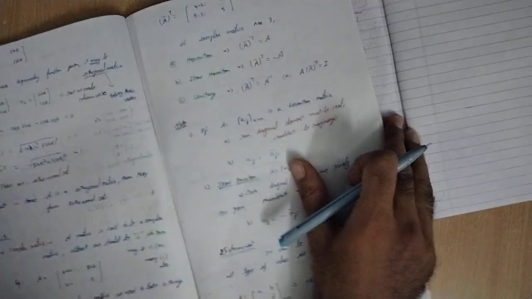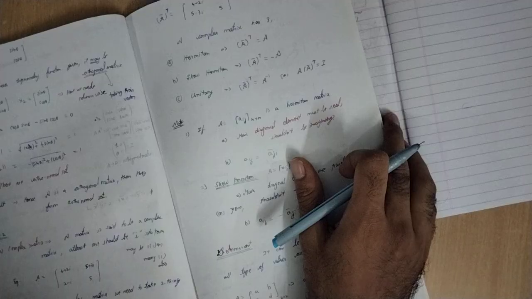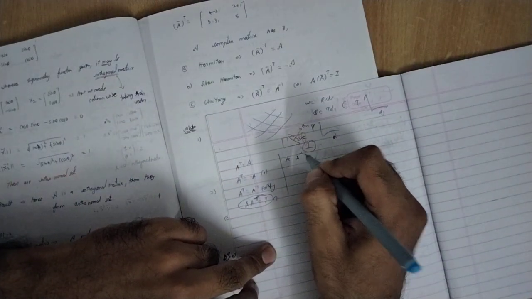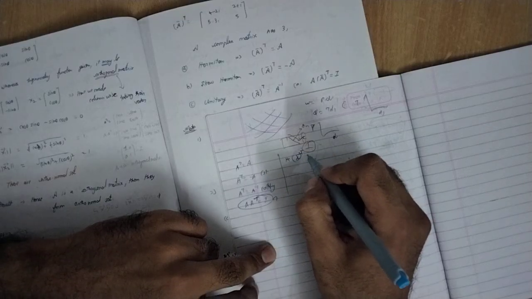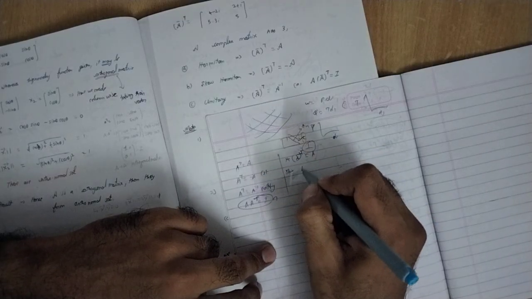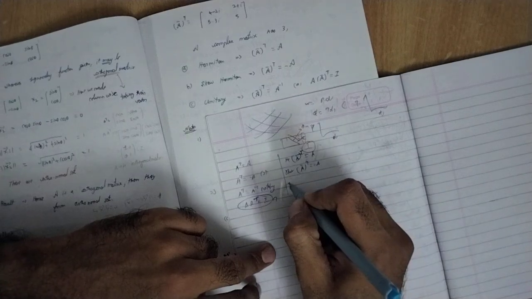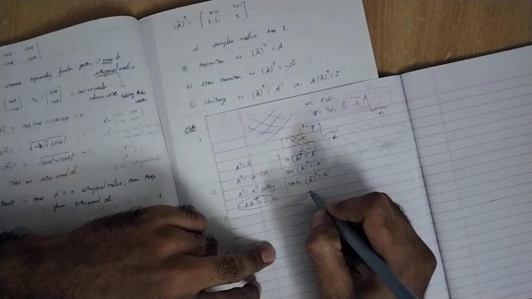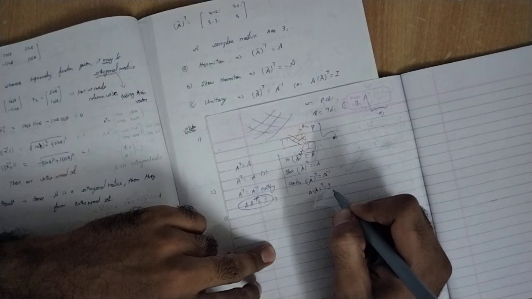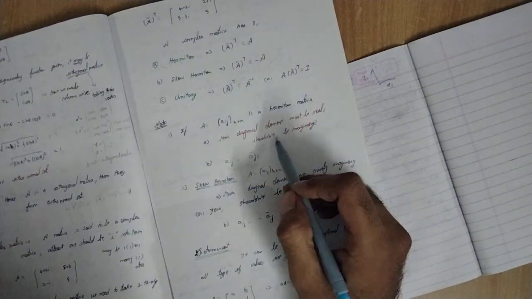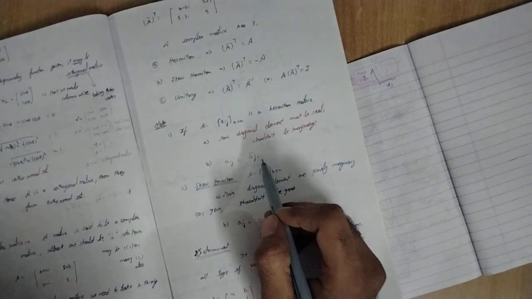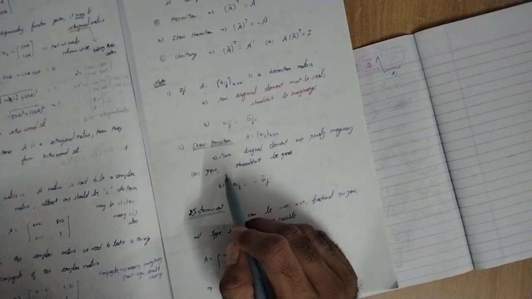Okay, complex matrix means just put the conjugate, that's it. So for a Hermitian matrix, the conjugate of A transpose equals A. For a skew-Hermitian matrix, the conjugate transpose equals minus A. A unitary matrix is one where the conjugate transpose of A equals A inverse, so A times the conjugate transpose of A equals I. Okay, this is a unitary matrix. In a Hermitian matrix the main diagonal elements must be real and not imaginary, Aii equals the conjugate of Aii. In a skew-Hermitian matrix the main diagonal elements are purely imaginary or 0.